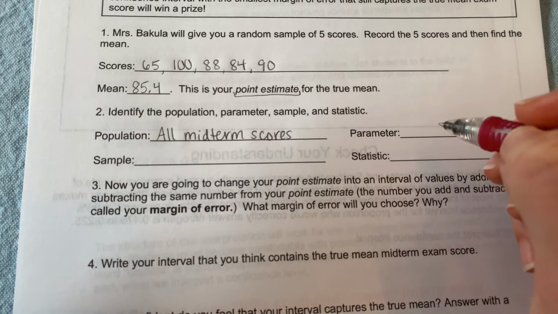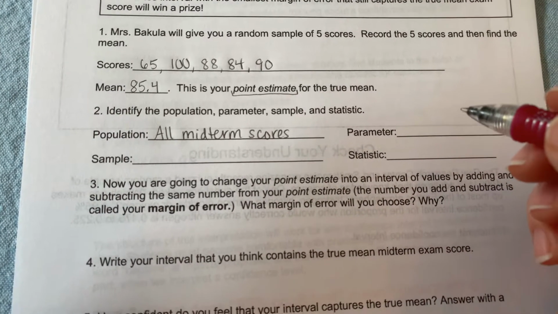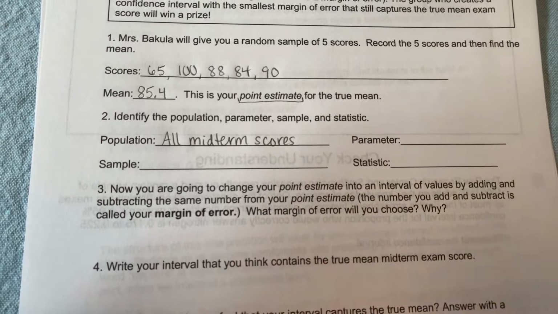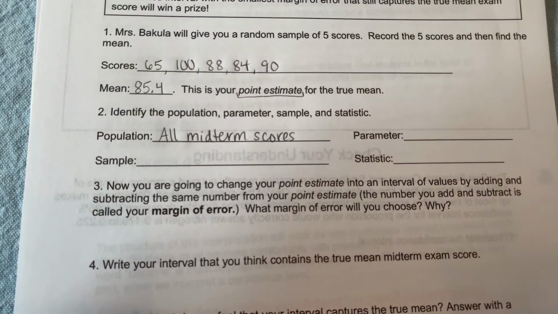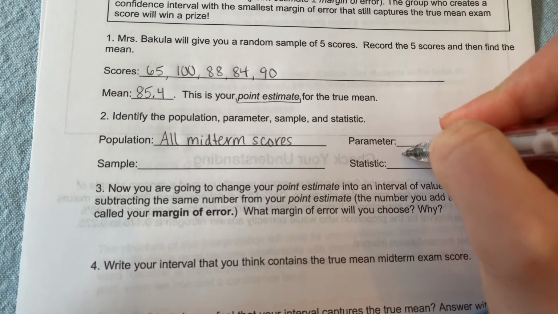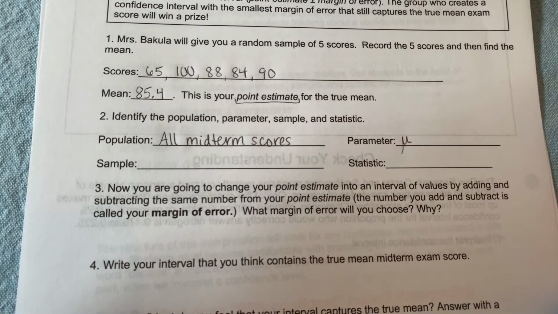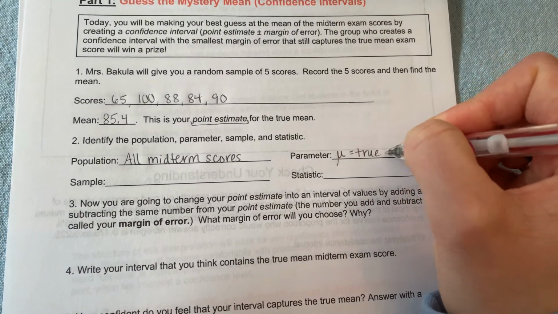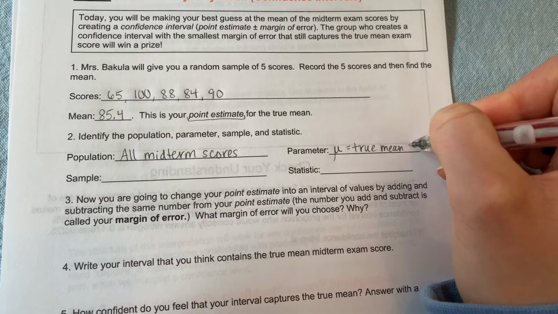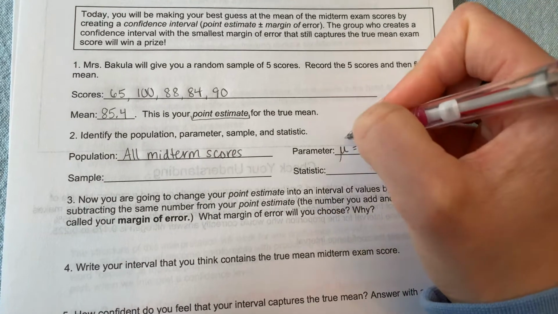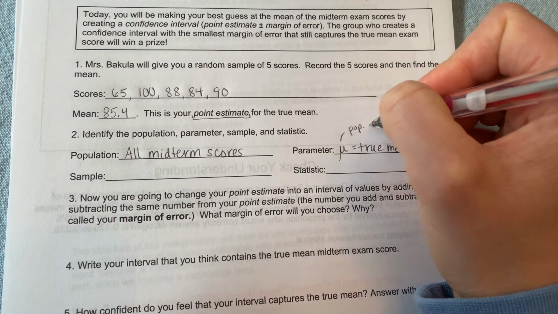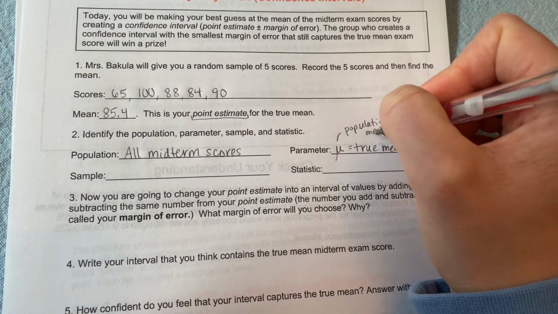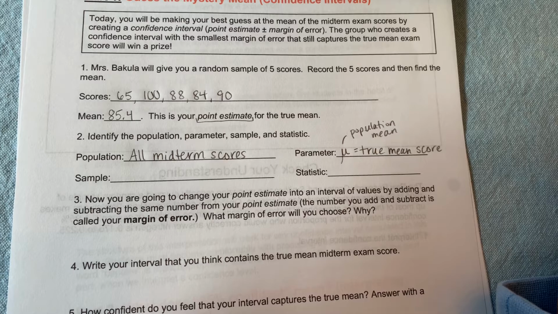Now the parameter that we're interested in from that, right, is the measurement that we're taking based on the population. So we're interested in the mean, but because it's based on the population, it's the population mean. And hopefully you now know that the notation for that is mu. And again, that is representing our true mean score. Again, mu is the population mean. We have to get the symbolism right here.